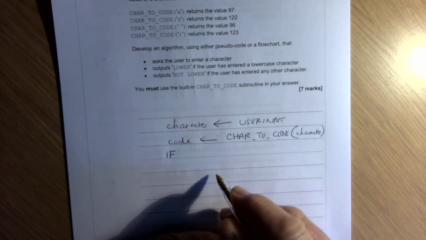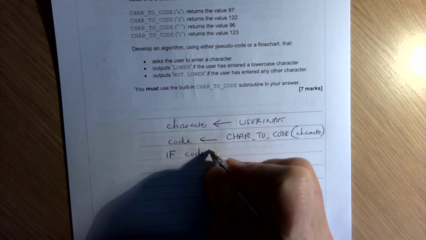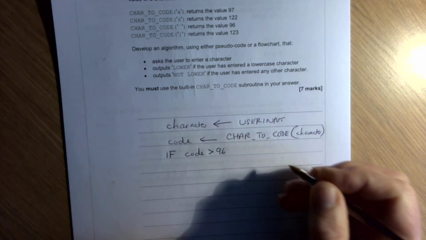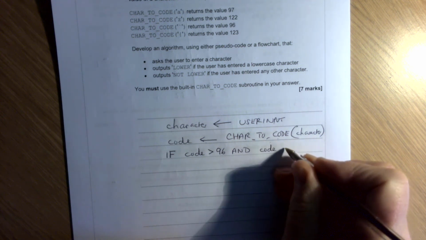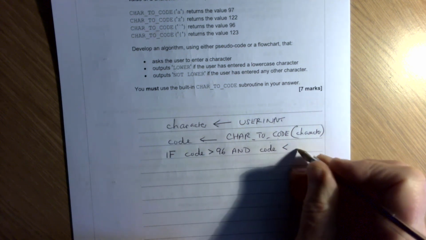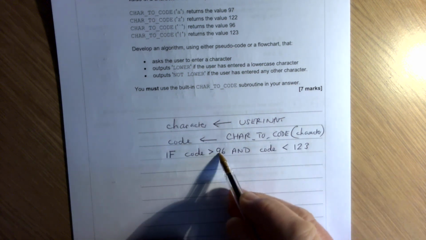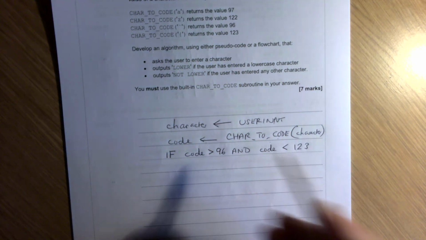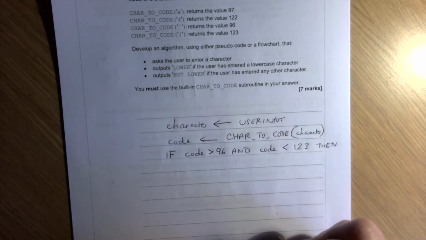So I basically want to say that if my code is bigger than 96, so 97 and upwards, and my code is less than 123, that puts it in, so it's got to be bigger than 96, it's got to be less than 123, so that means it must be between 97 and 122. So if that's a fact, then it must be lowercase, mustn't it?